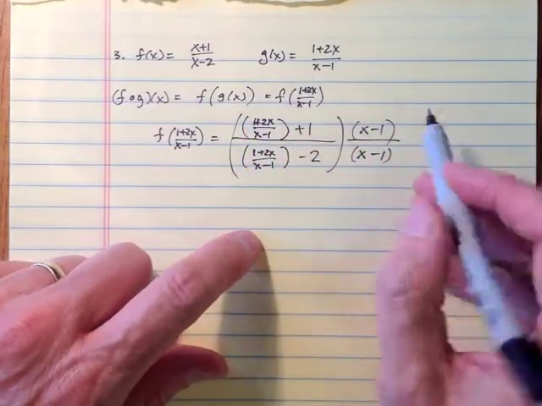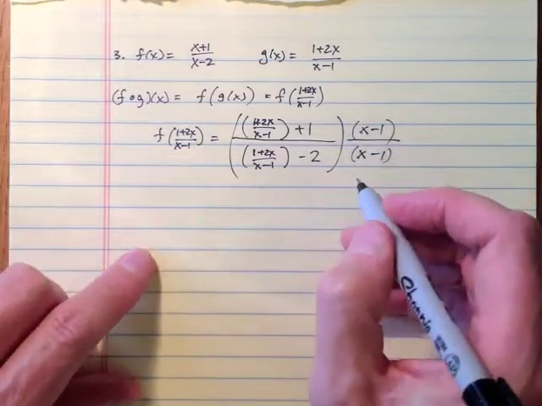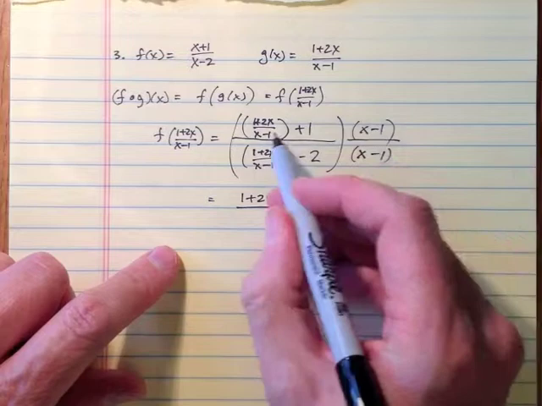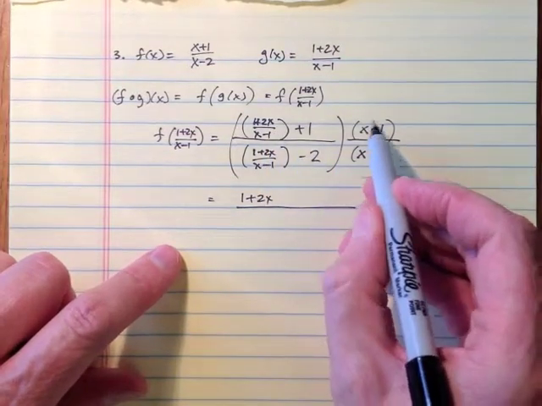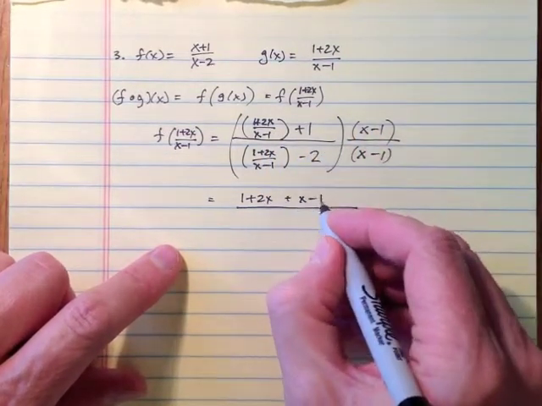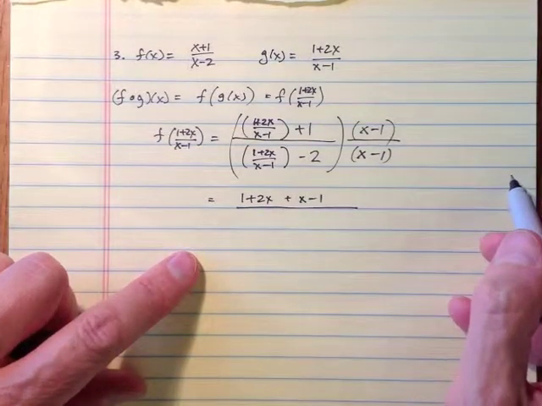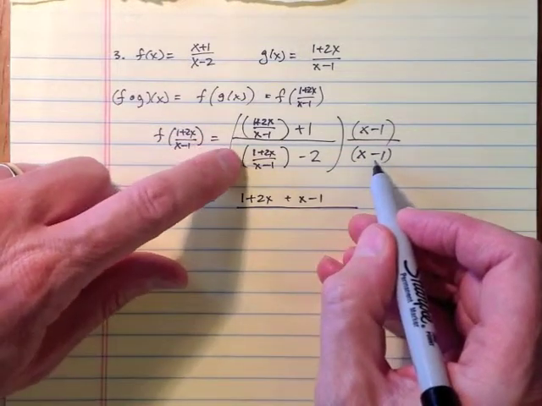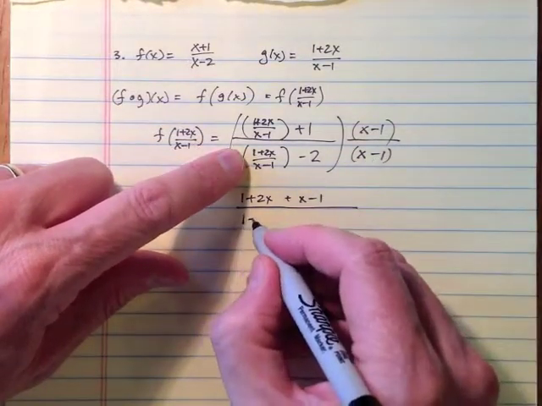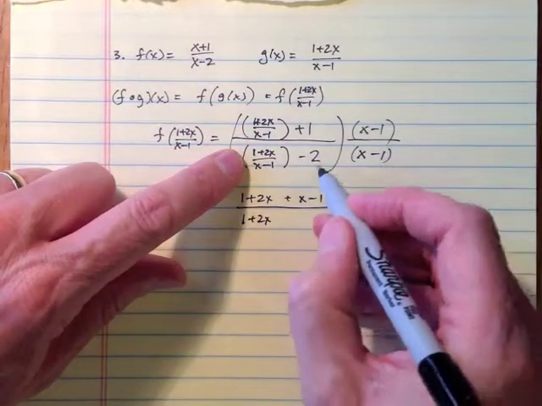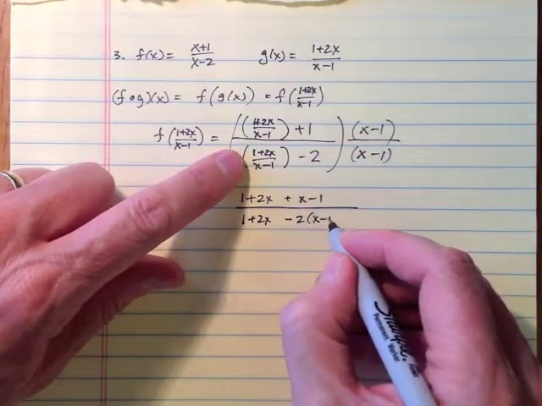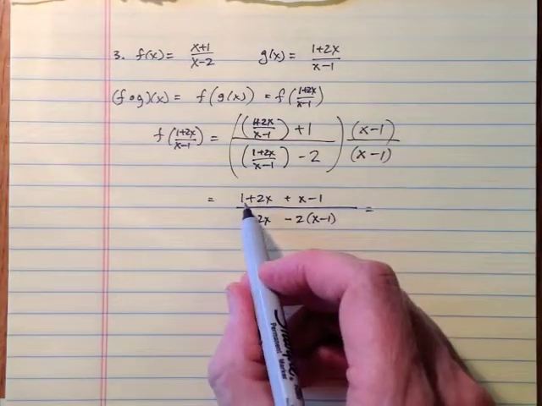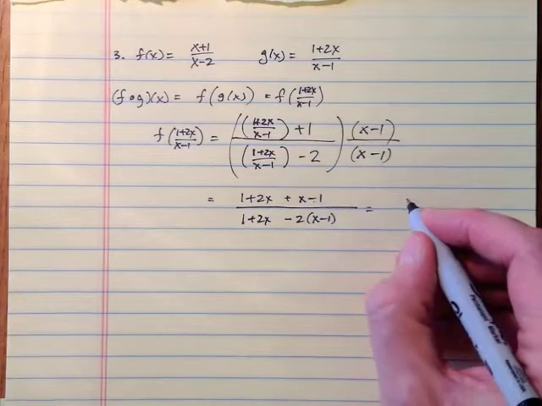That's 1. So when I distribute it across the sum in the top, I get 1 plus 2x when this hits that fraction. It also hits this 1, so plus x minus 1. I have to distribute across the difference in the bottom, so when this hits that, the x minus 1's cancel and I'm left with 1 plus 2x. But then it hits this and I'm left with minus 2 times x minus 1. Let's see. Top is 1 plus 3x minus 1. The top is 3x.